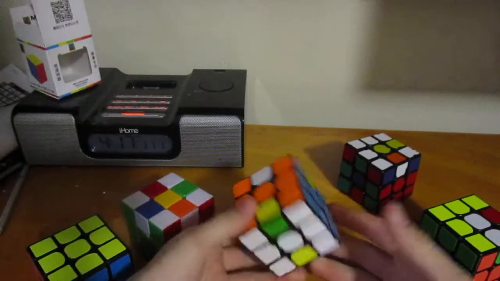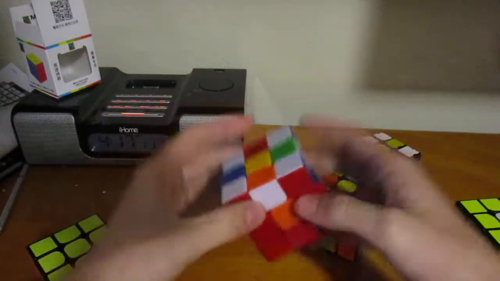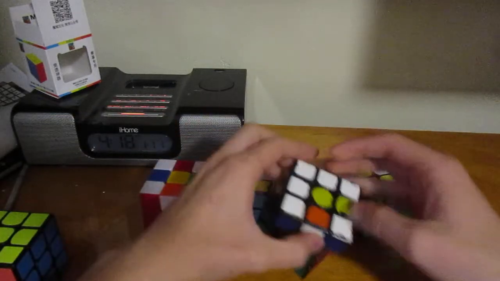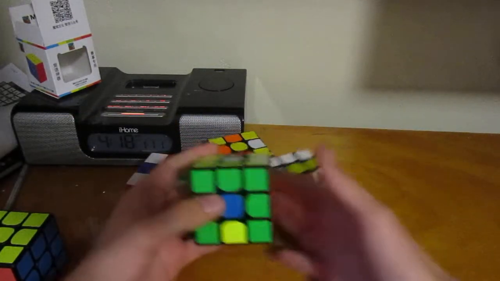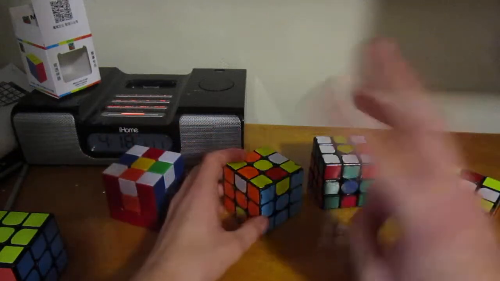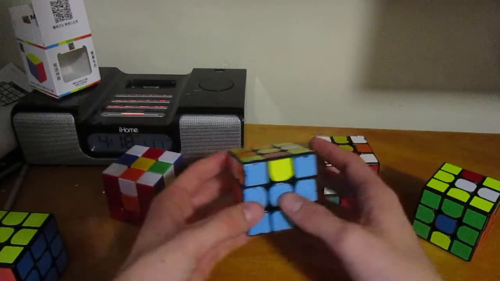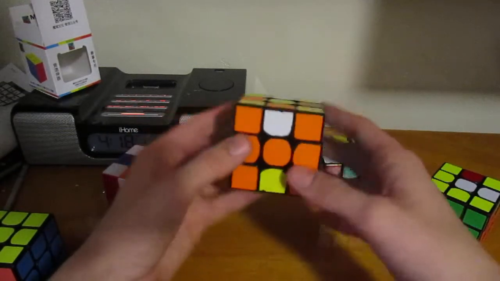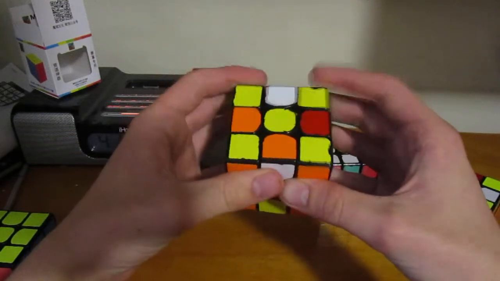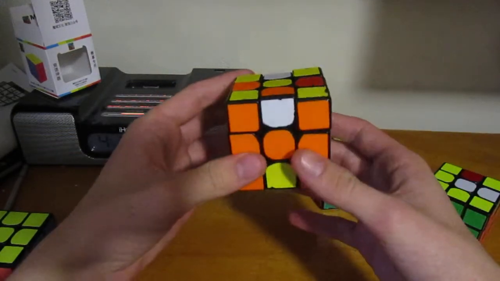Okay guys, so this is going to be a quick little tutorial on Eliptic's edges, especially for complete beginners to Roux who want to go learn Eliptic's edges. There are 3 sub-steps of Eliptic's edges, which is called step 4 on Roux's site.